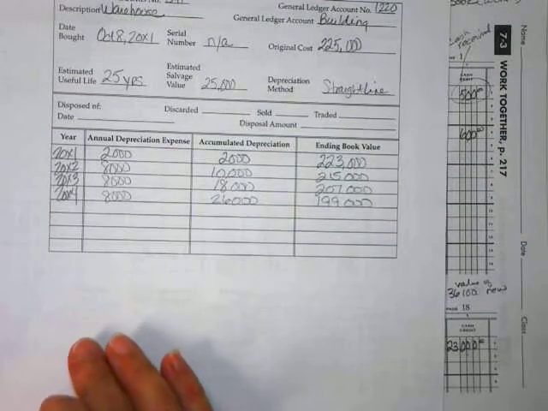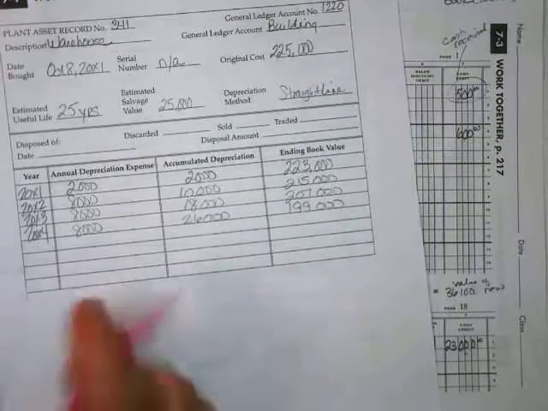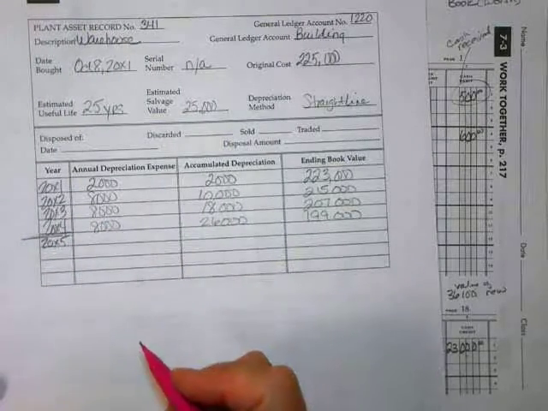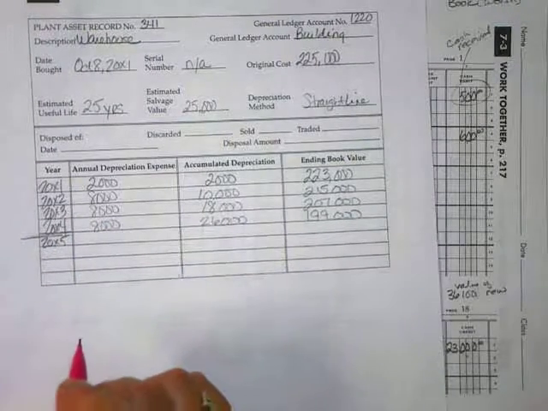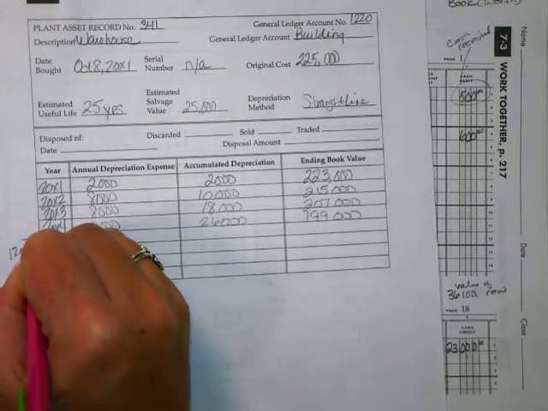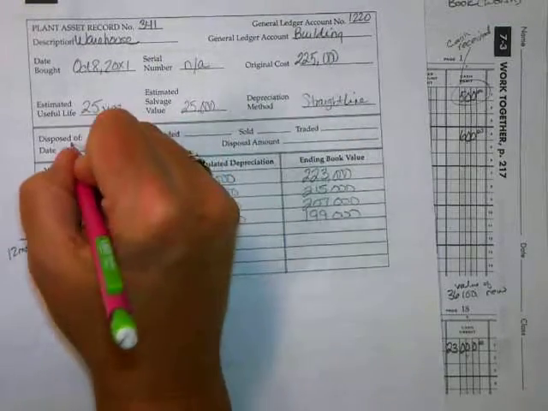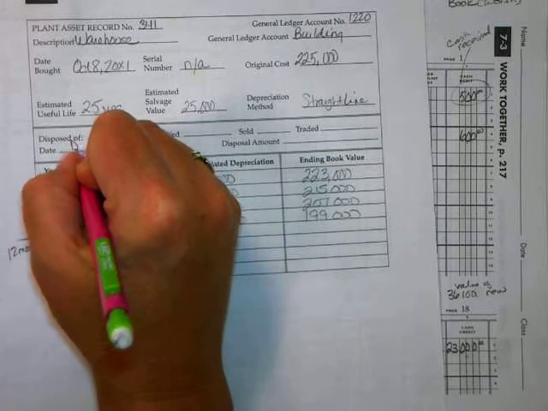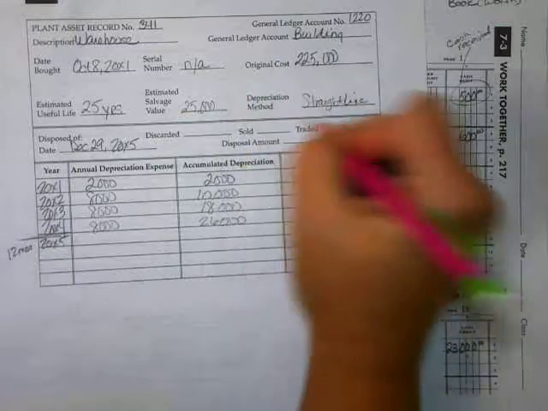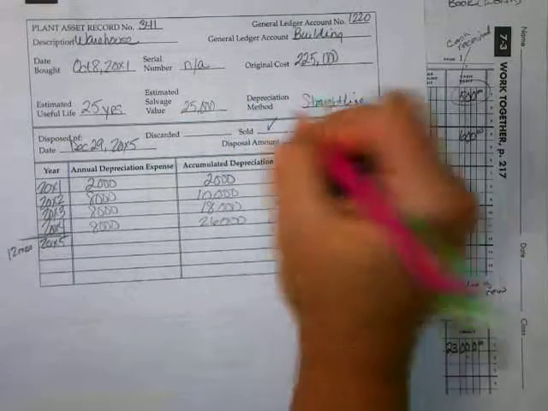Again, we are 20x5. I'm just gonna mark this so we know what we're doing right now. 20x5. We sold it on the 29th, so we're gonna get a full year. So on December 29th, 20x5, we're going to sell.